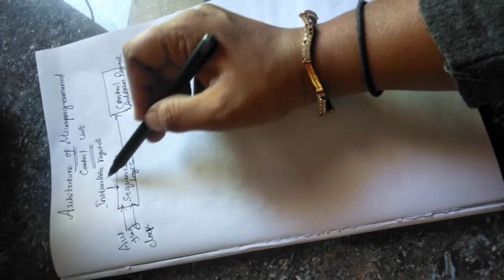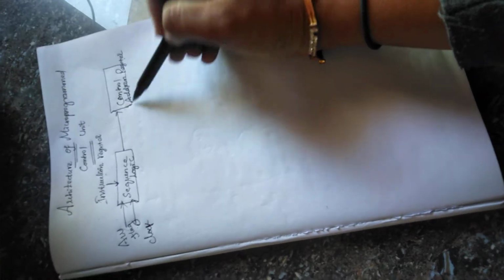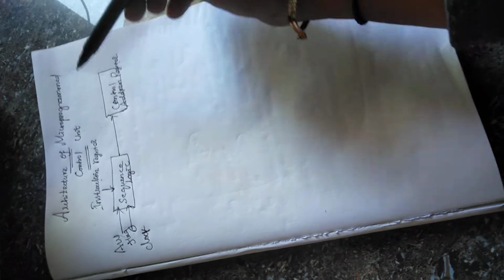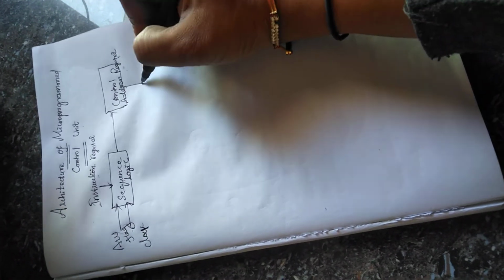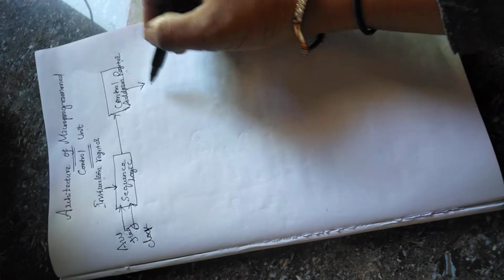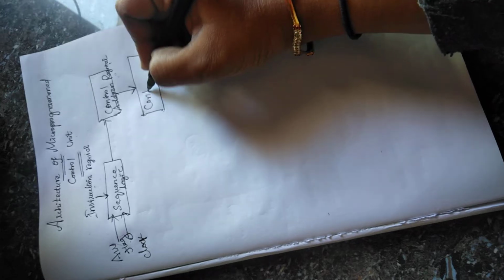The sequence logic is used to store data in the control address register, and the data in this control address register will be transferred to the control memory.